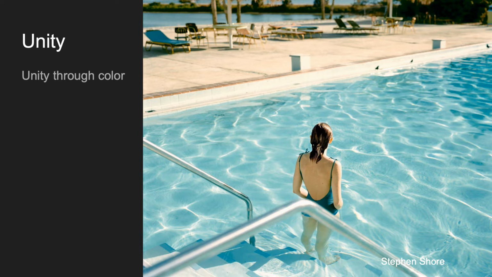How many colors are in this image? You know, if you look, there's not very many, right? There's kind of a turquoise color in her bathing suit, and the water in the background, and the chair, and a kind of gold color of her skin, and some of the furniture, and a little bit of a green color, right? But the whole image is kind of unified because it only really has 3 colors. It has a very similar color scheme.